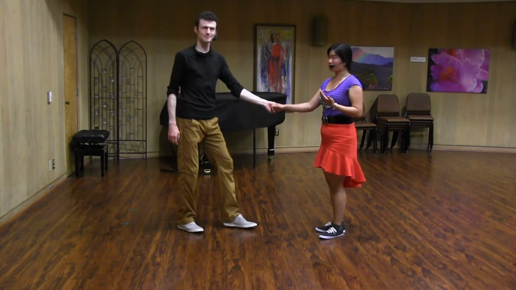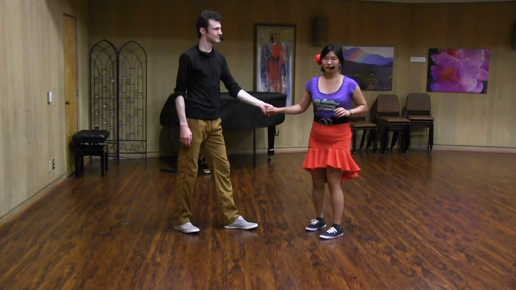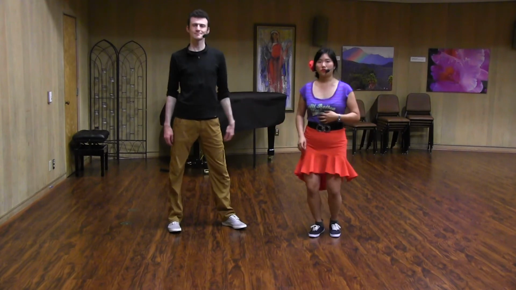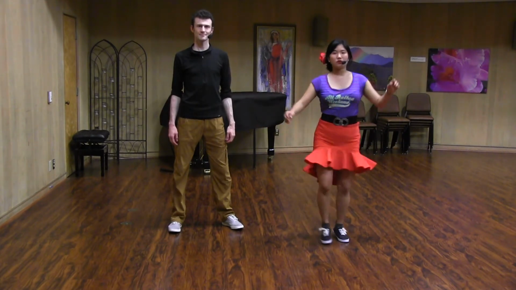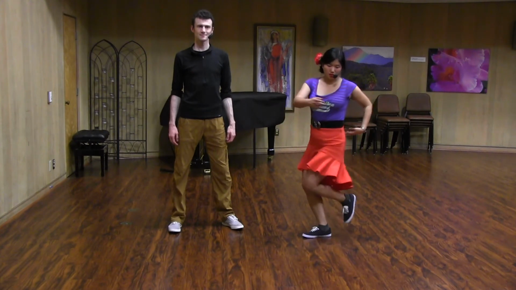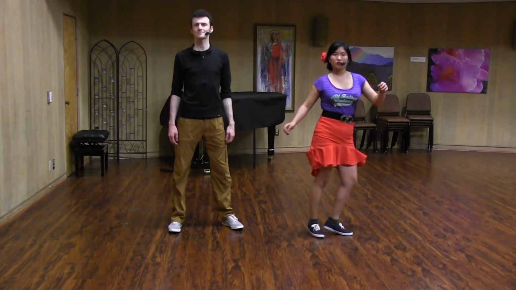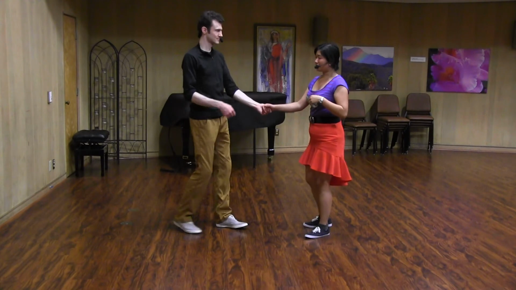Then we talked about some stylings on swing outs for both follows and leads. For follows, we talked about swivels, which solo rhythm looks like this. 1, 2, 3, and 4, 5, 6, 7, and 8. 1, 2, 3, and 4, 5, 6. Open it up. 1, 2. All together, that looks like this.